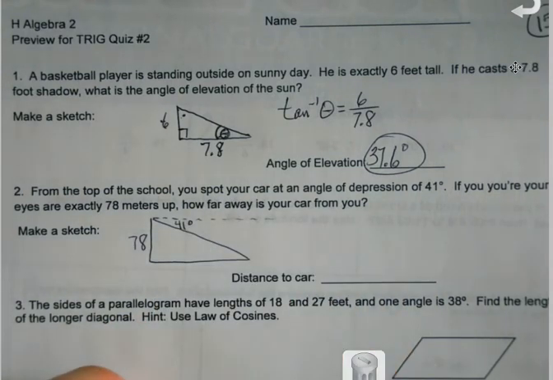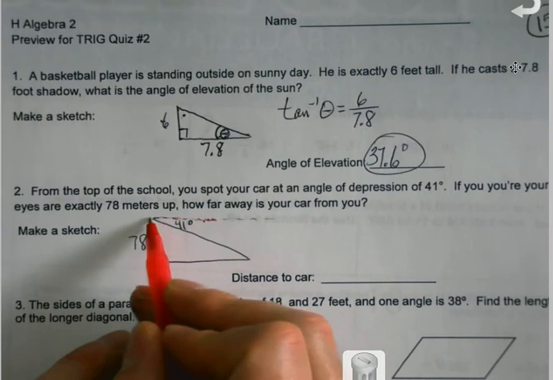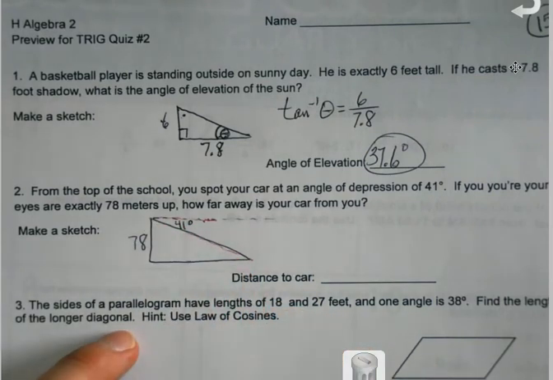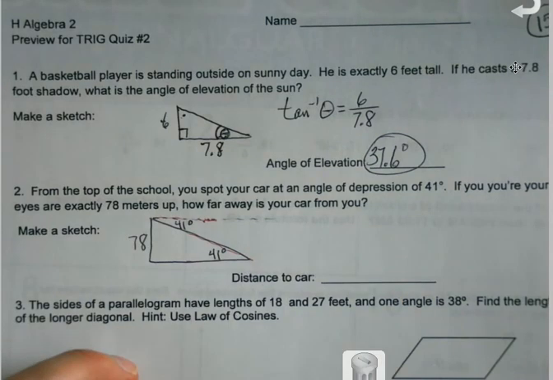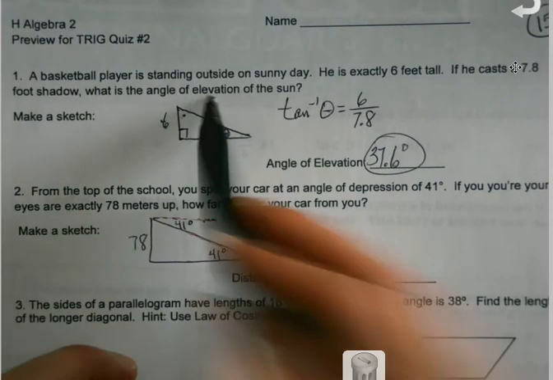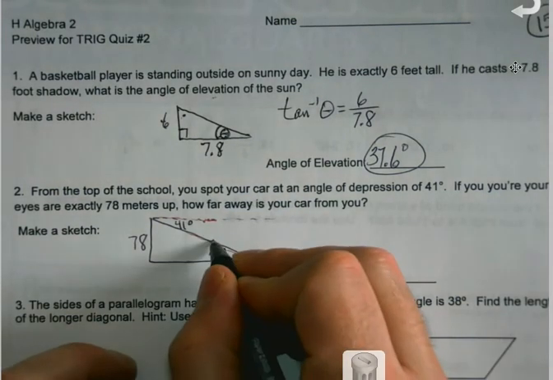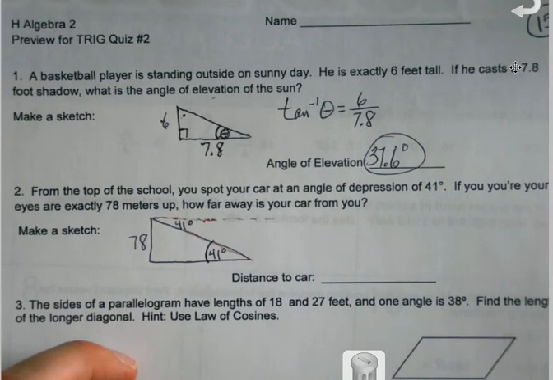An angle of depression would actually not even be inside my triangle, at least not the initial angle. But we remember our alternate interior angles to know that the 41 degrees will end up down here. You're like, wait a minute, that's the same place that the angle of elevation was. Right. So no matter if you see angle of elevation or depression, that's where your reference is going to end up being.